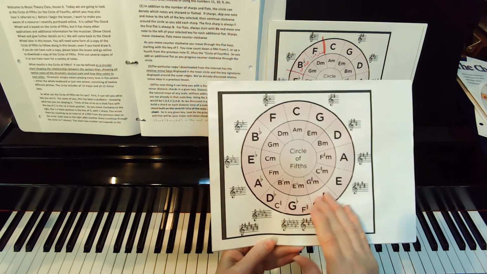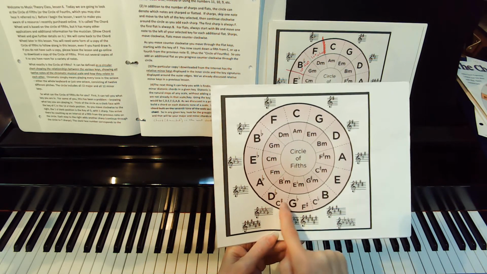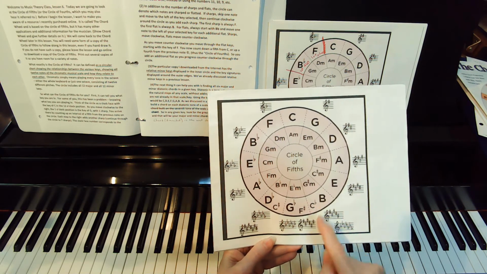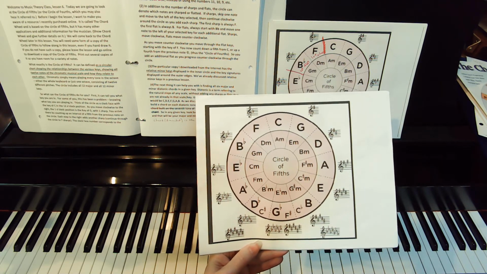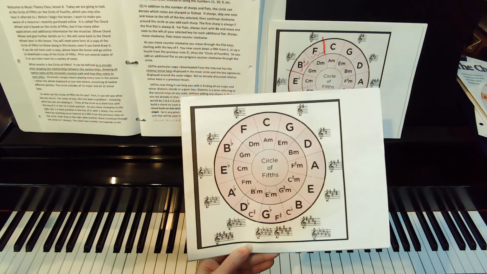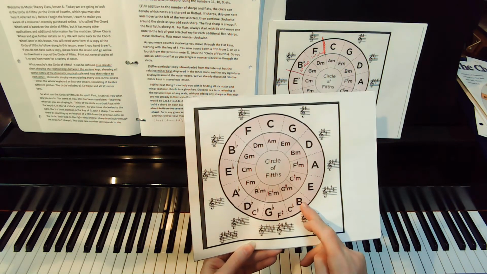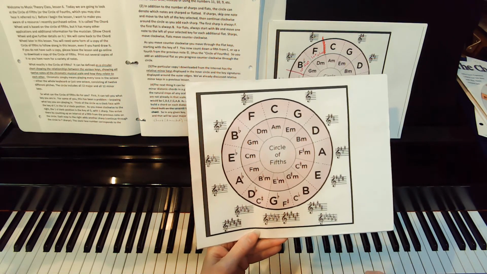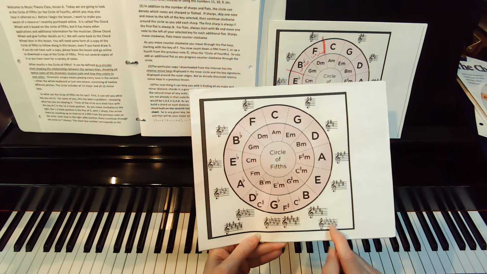Now, if you're looking at the bottom of your wheel, you will see these 3 keys, D flat, G flat, and C flat, and C sharp, F sharp, and B. They have 2 different designations. So why is that? These are called enharmonic. Enharmonic simply means that it sounds the same, but it's written differently. So when you're playing in the key of B, that can also be written as the key of C flat, and it shows it both ways here. But it will sound exactly the same. It will look different on the music because it will be written in flats instead of sharps.